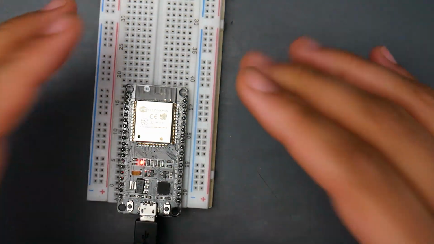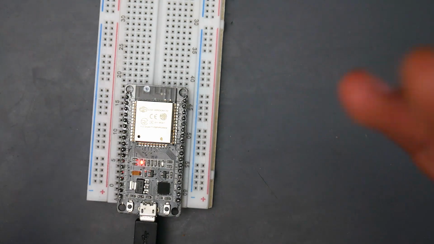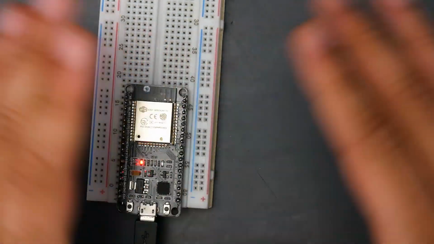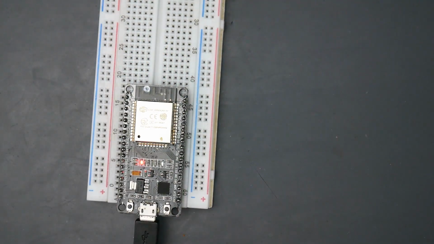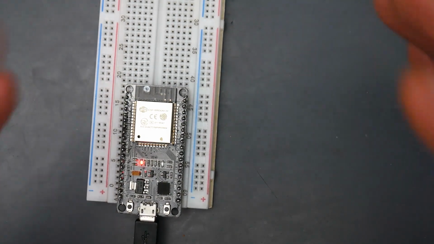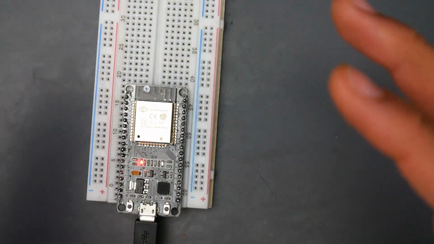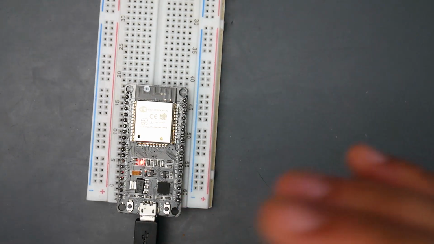And again, before we begin, make sure you check out the flashing MicroPython tutorial, or none of this will actually work. So I'll have the playlist down below, because that video is the foundation of everything else that we're going to be doing with these projects. So I don't have to keep showing that part.